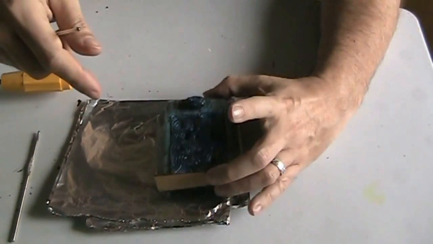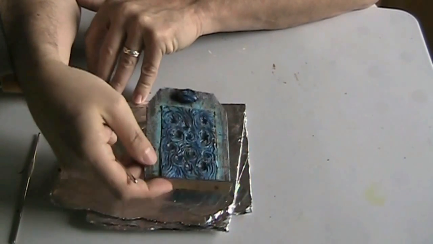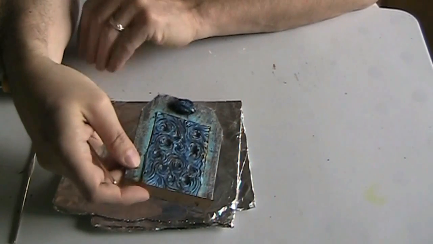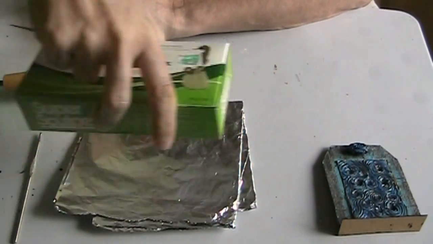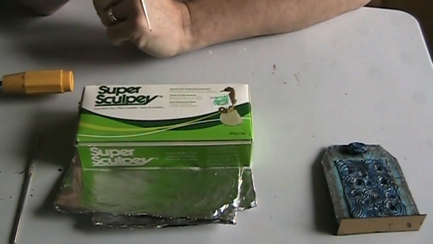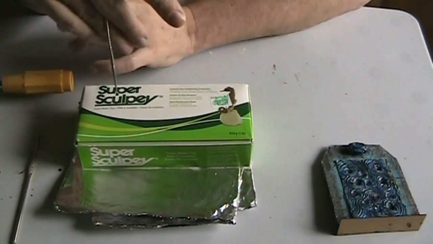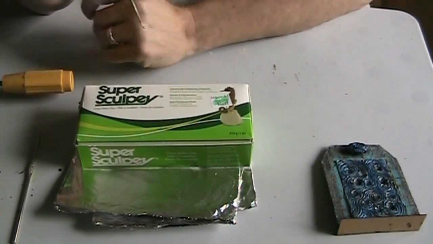So the Sculptly can be really versatile as far as making stuff like this. Also, like I said, the Sculptly is nice because it doesn't dry. You're not limited to a certain amount of time. So if you start working on it and you can't finish it, or whatever, you can let it sit and come back to it.